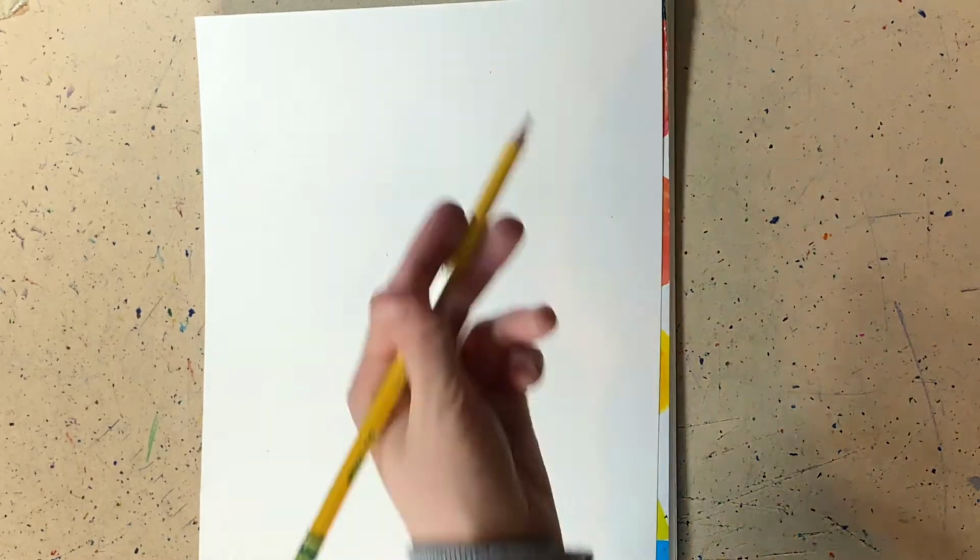Hello, scholars. This week we're going to create a project using the principle of design called variety. We're going to create a variety of flowers, sunflowers, which are my favorite flowers. We're going to put our paper vertical, and our name is going to be on the left or right side. It doesn't matter.